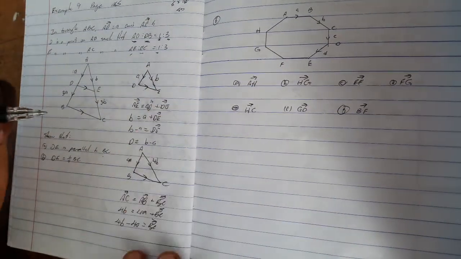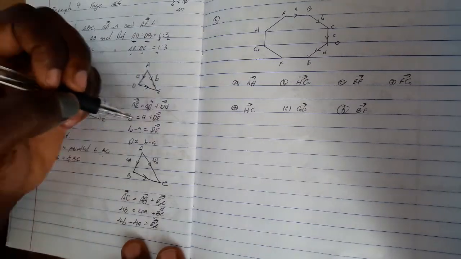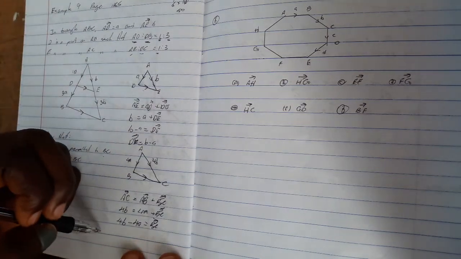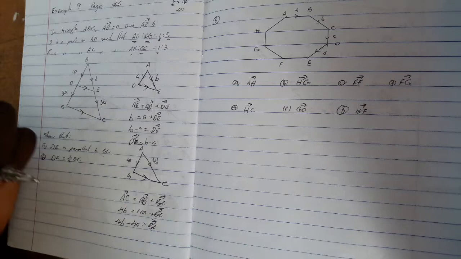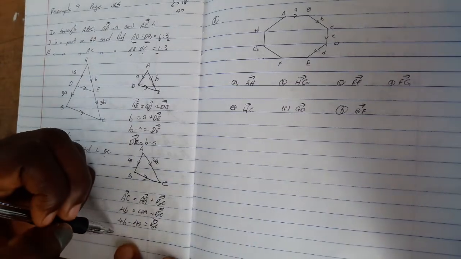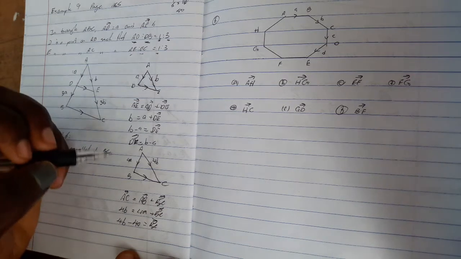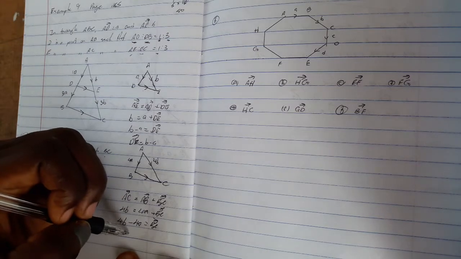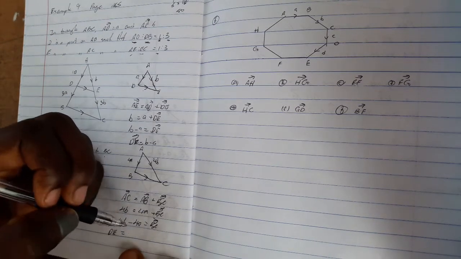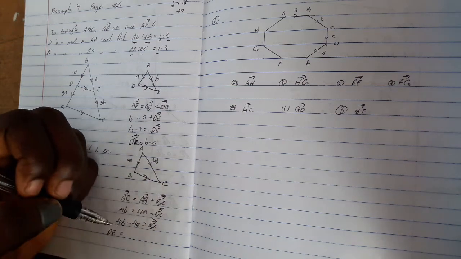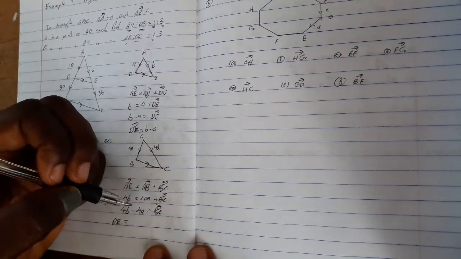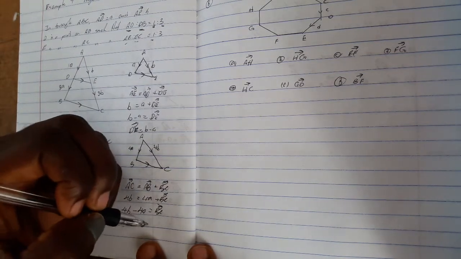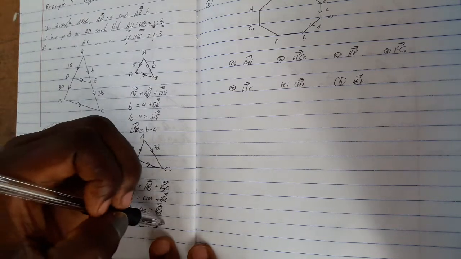So, how do we know these two are parallel? Well, let's see. If these things are parallel, they must have something in common. So BC is equal to 4B minus 4A.